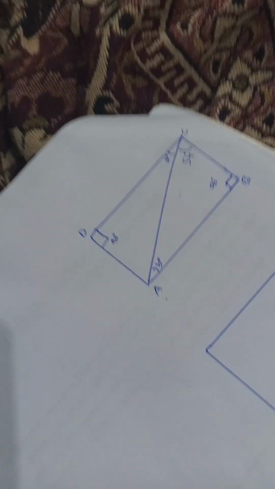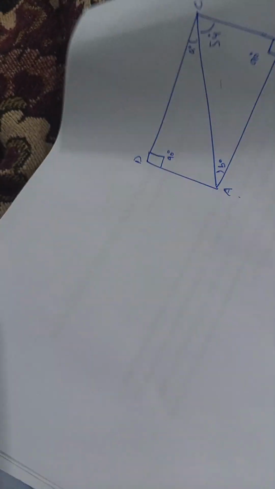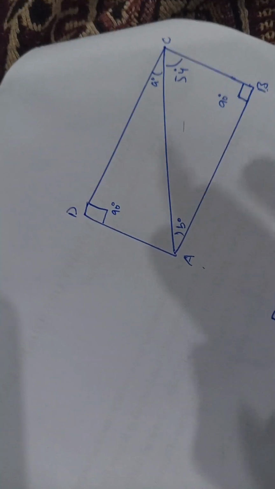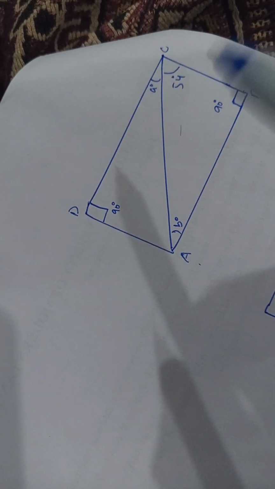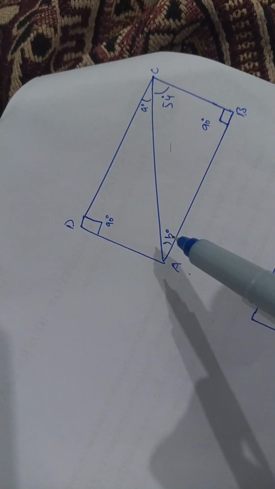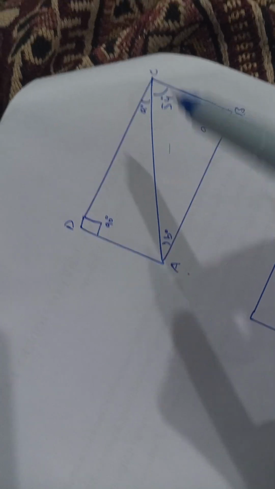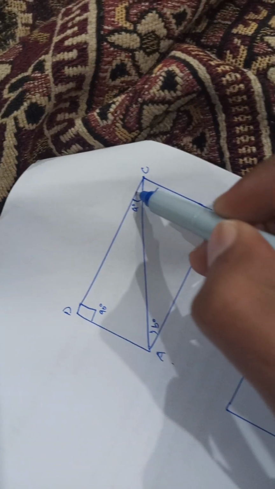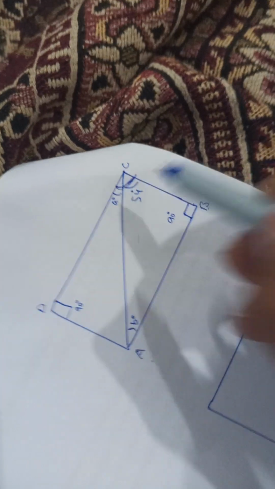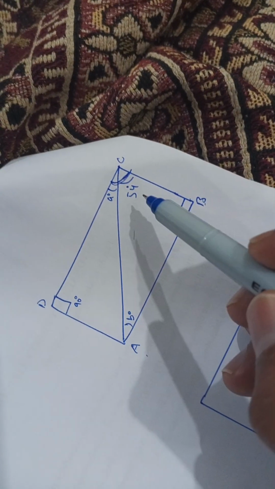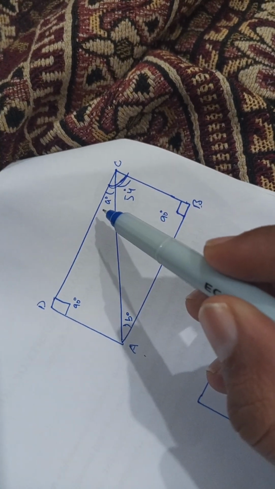Now I told you that if you memorize laws, if you remember them, then it will be easy for you to solve questions like these. So what does the law say? That law states that all angles inside a rectangle equal 90 degrees. So this whole angle is 90 degrees. This angle has been divided into two parts, 54 degrees and A degree.